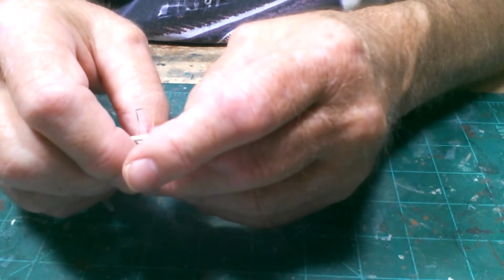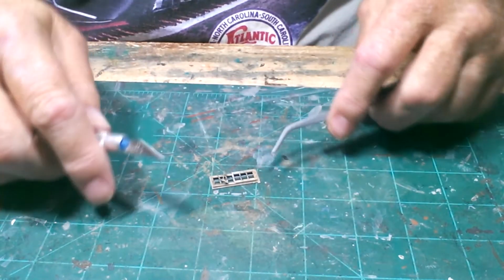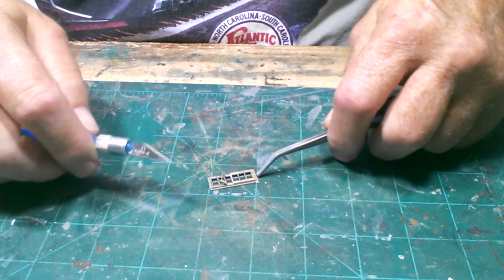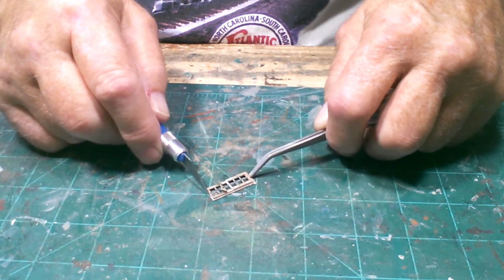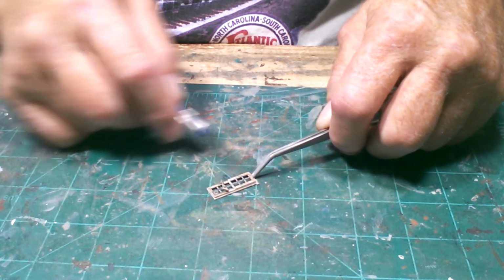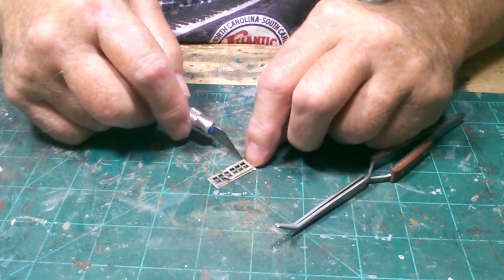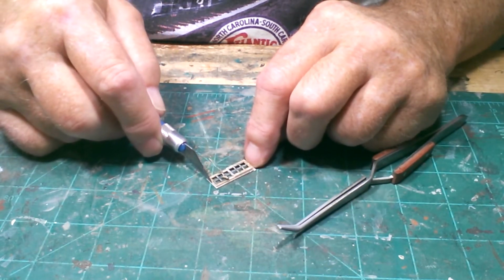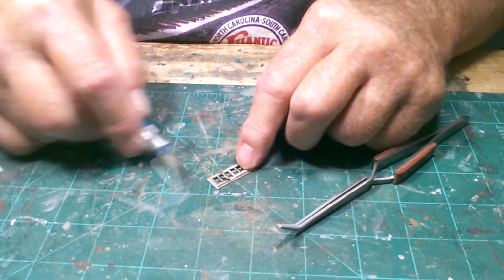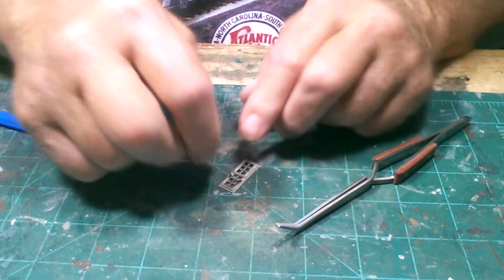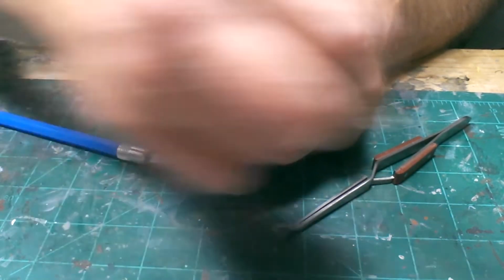I might just have to push it down just a little bit. We'll see how this goes. I want to keep a little, do this with my finger. Move that down just a little bit, and then press down. Okay, that's good. Take this off for the window.